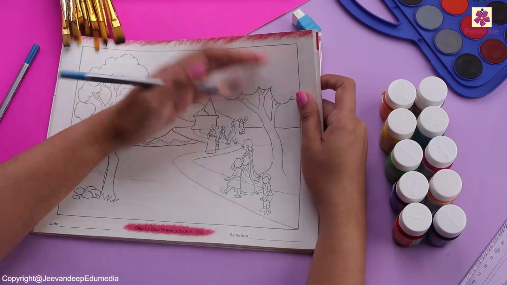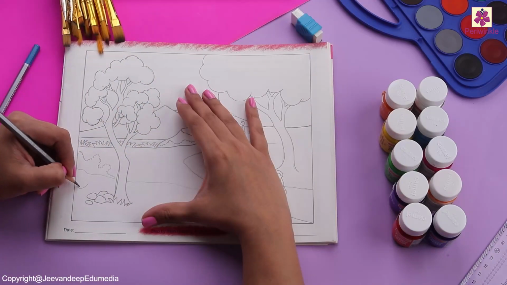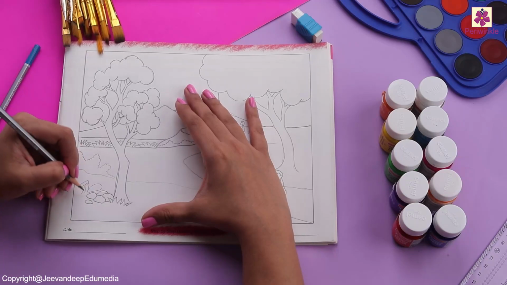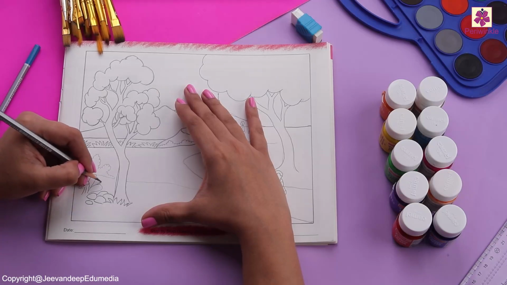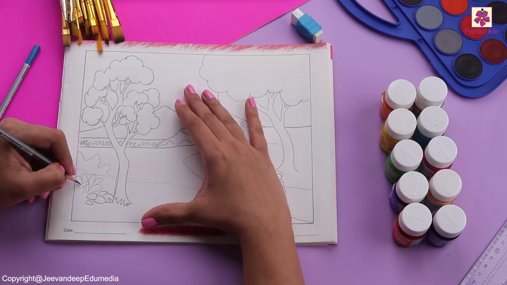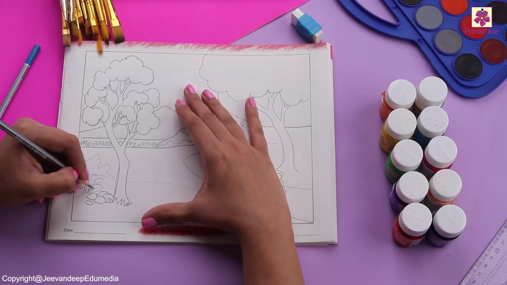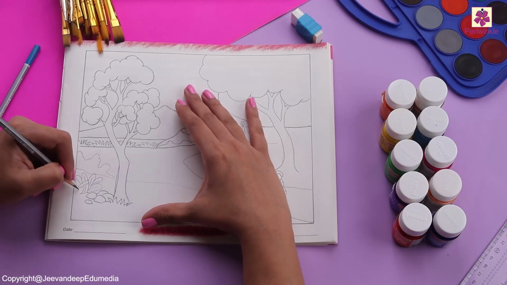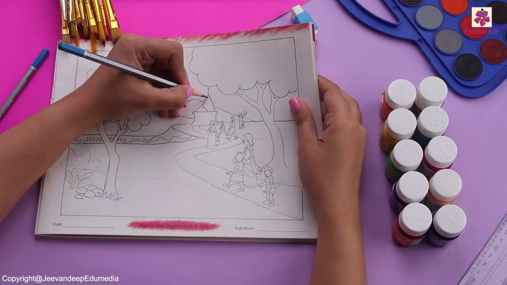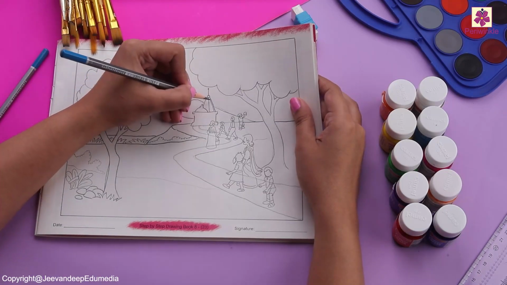And now, let's start by making the background, wherein we will make a lot of greenery. Go ahead and make this temple right here.